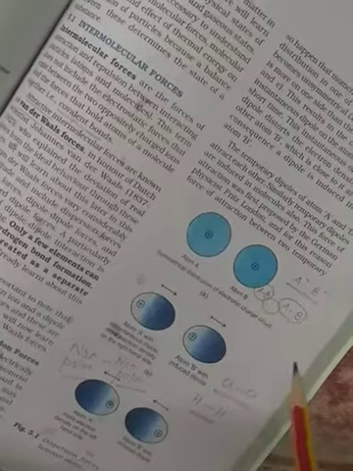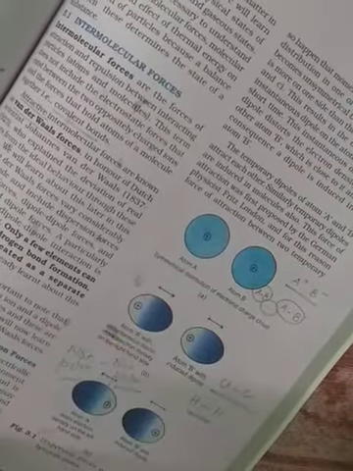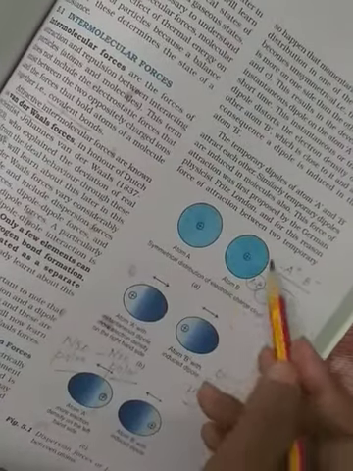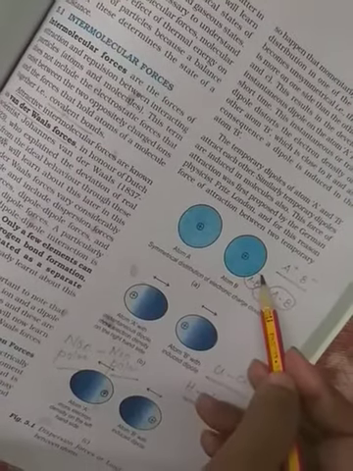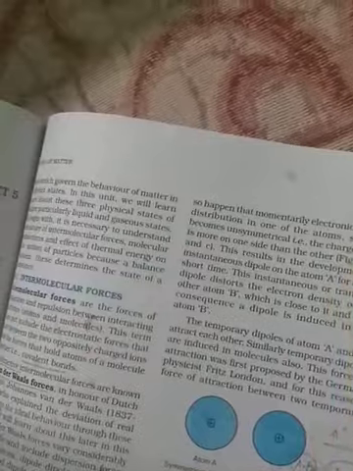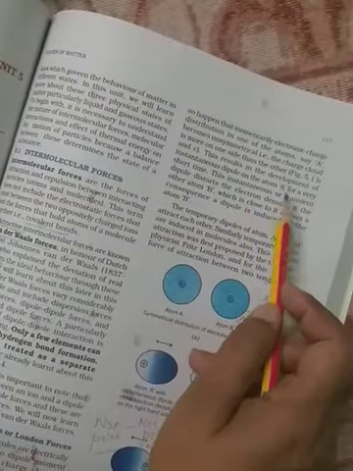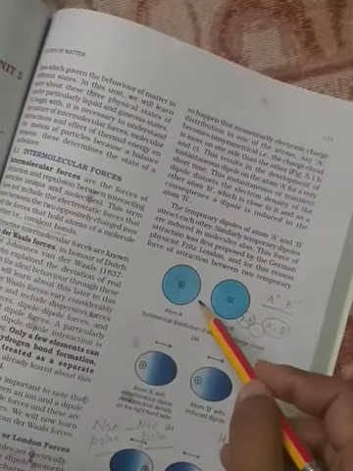When there is a symmetrical distribution in A or B, during the revolution, suddenly the charge cloud becomes unsymmetrical. The charge cloud goes a little more on one side, and this results in the development of an instantaneous dipole, or a very temporary dipole, on one atom for a short time.